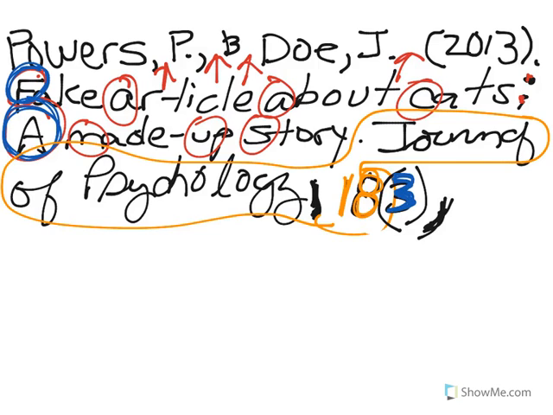After you have your volume number and your issue number, that's when you're going to put your page numbers. So let's say it's page 107 through 121. Okay, you notice that there are just page numbers here. We didn't say p period or pp period or pages or anything like that. All you need is just the page numbers separated by a hyphen, no spaces in there, nothing like that.